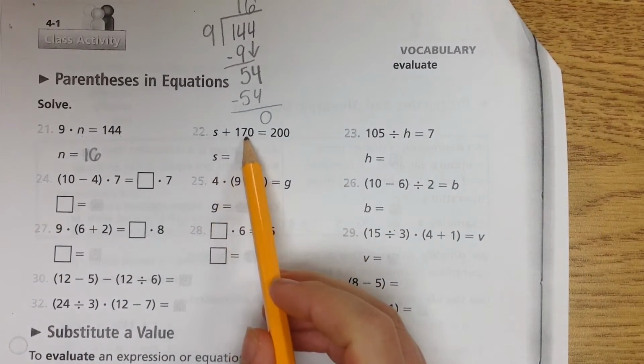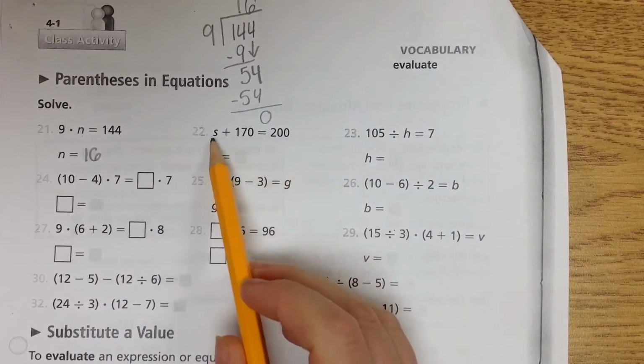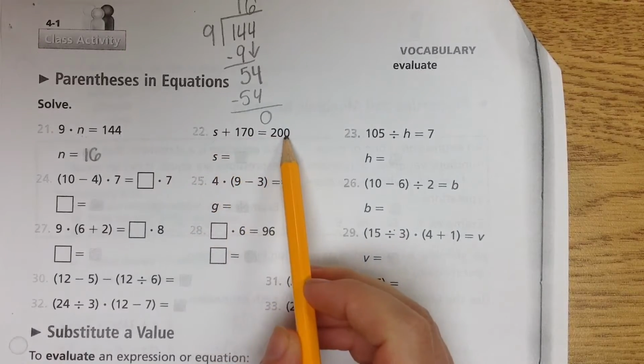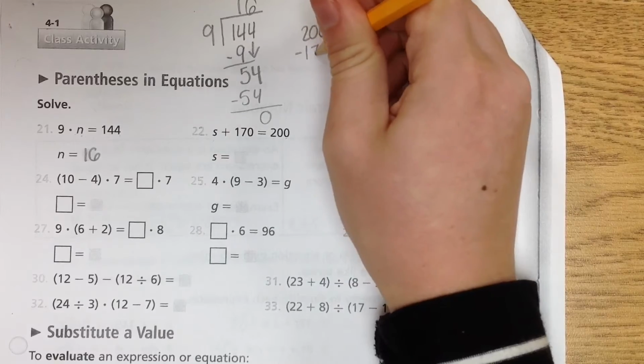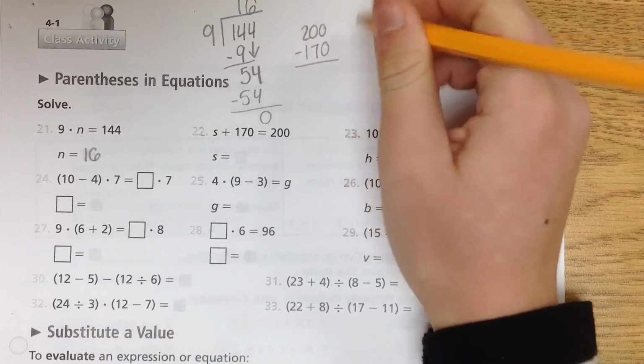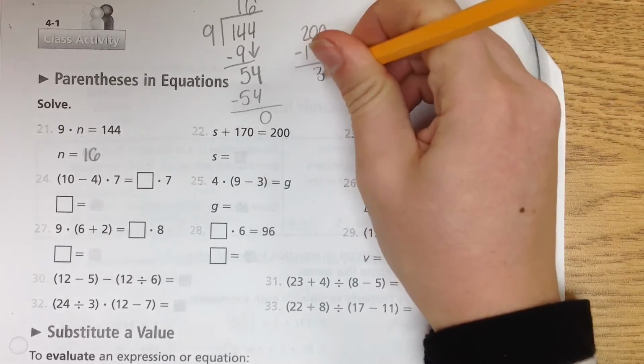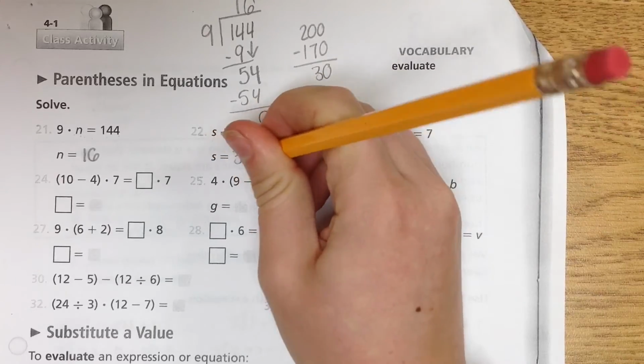Or problems like this one. What plus 170 gives me 200? Something plus 170 is going to give me 200. So 200 minus 170 will give me that answer, which if you do it all out, you would get 30. So S equals 30.